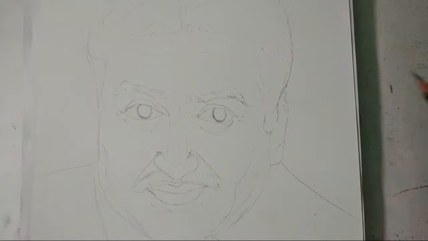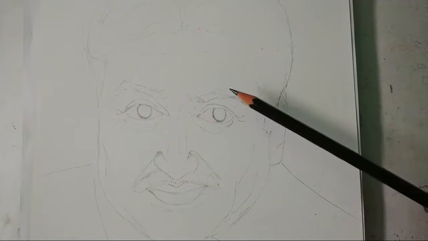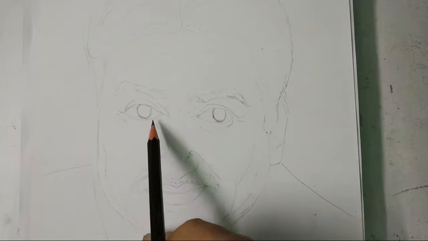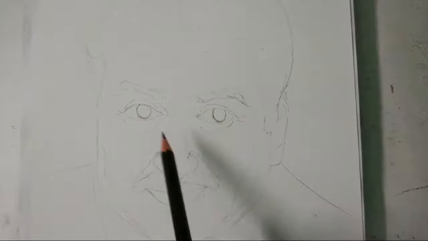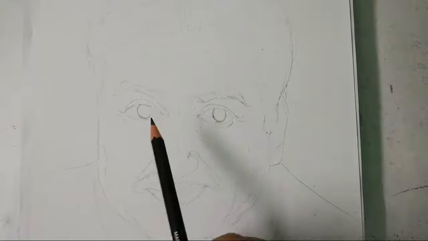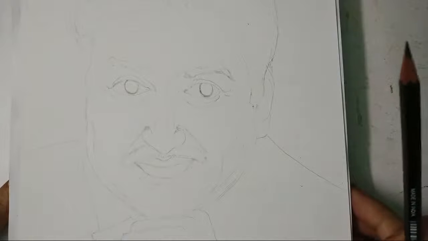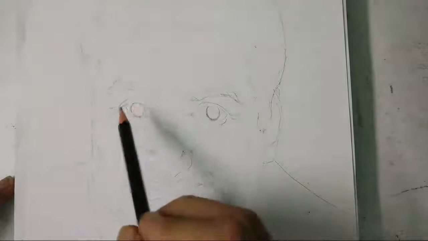Let's start quickly. I am showing you sketching and shading of a portrait, but the sketching outline I have already done. In coming videos, I'll be showing you each process in parts. So let's start. When we start any portrait, we have to keep the balance of the face and everything in mind. So here I have made an outline.